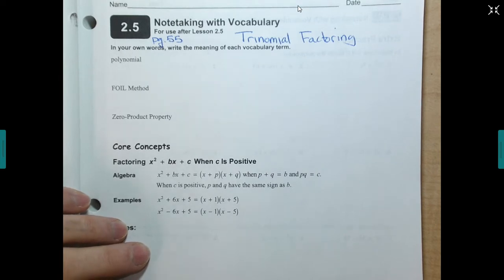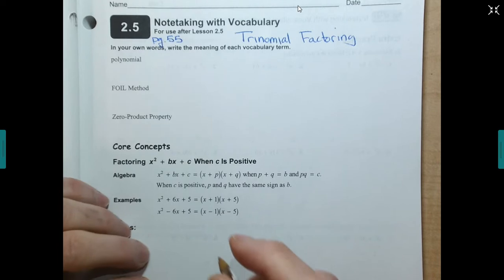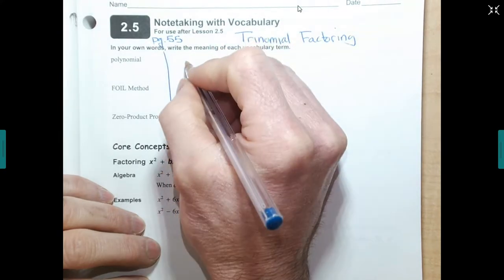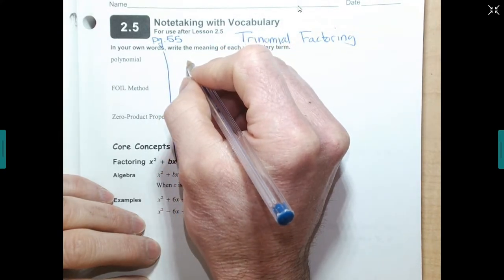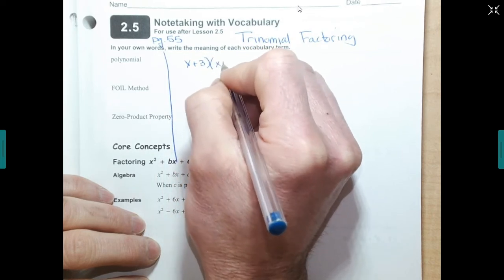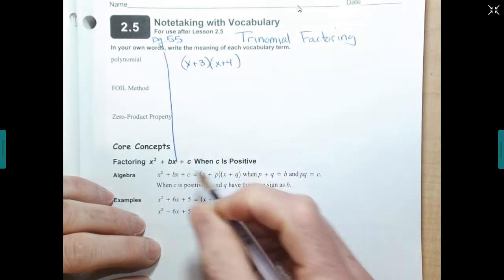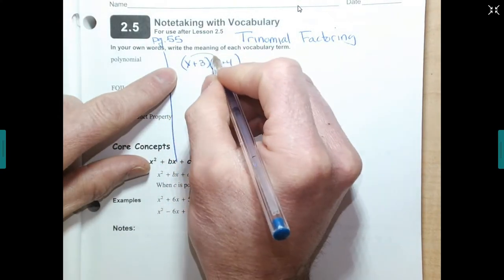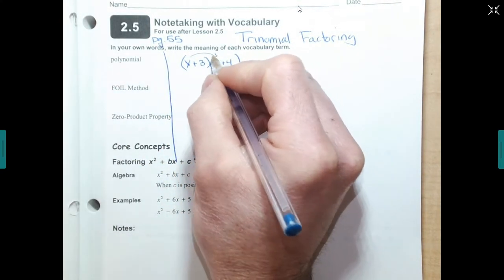When we're doing binomial or polynomial multiplication, we're going to be going the other way. If you remember, let's say we had x plus 3 times x plus 4. A couple lessons ago we would multiply, using distributive.